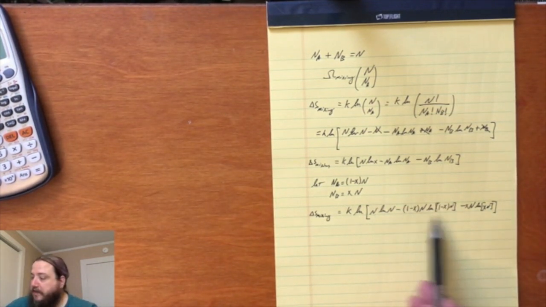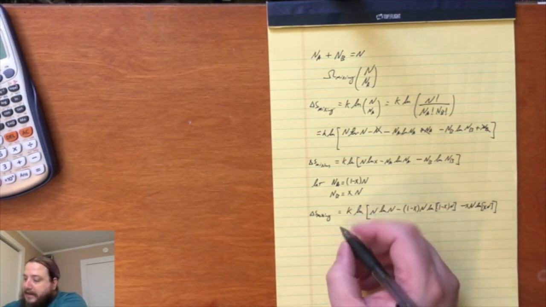Now each of these terms has an n sitting out in front, and so we can pull the n out front.